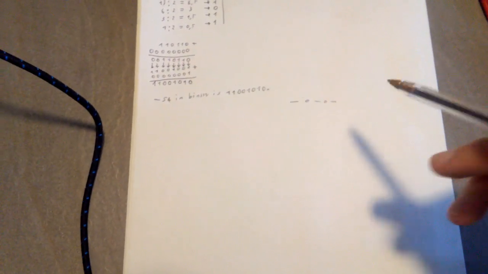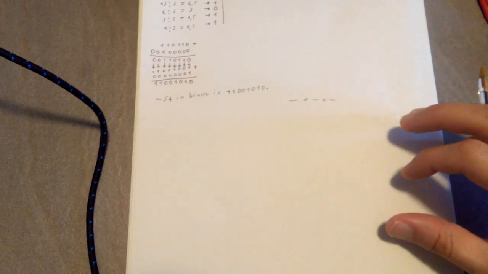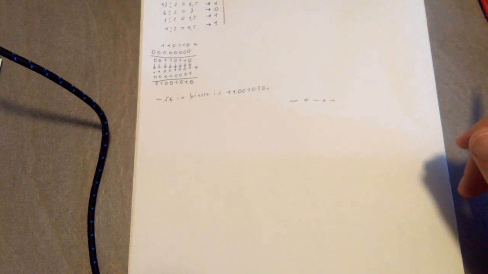So let's introduce the building blocks of electrical engineering. There are essentially a few circuit elements, and I'm just going to introduce the gates before I talk about transistors and stuff like that.